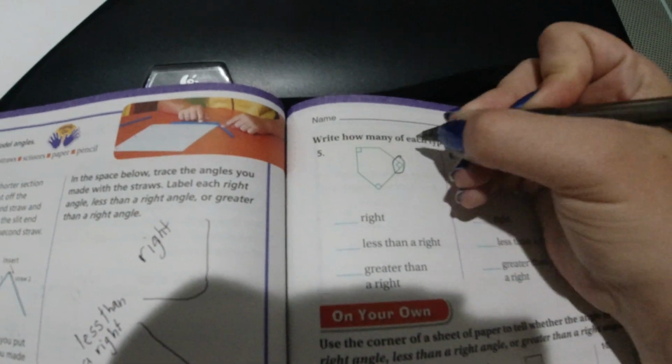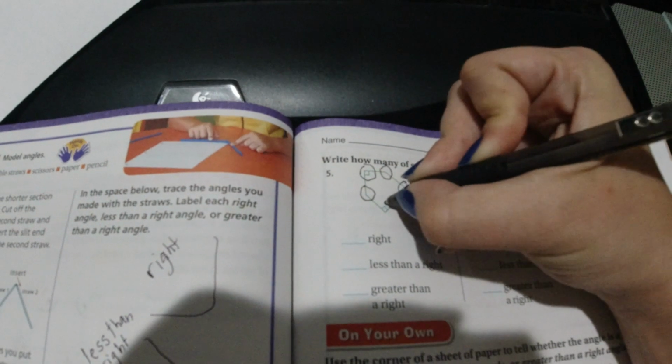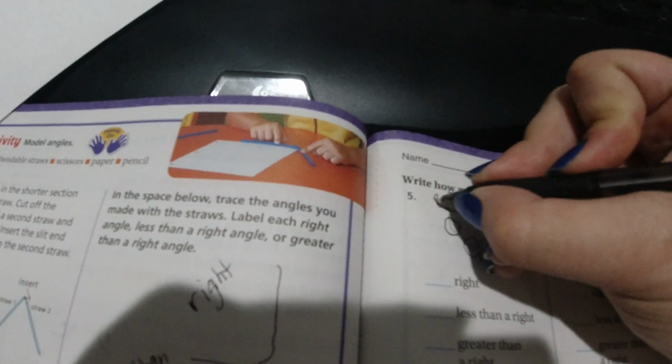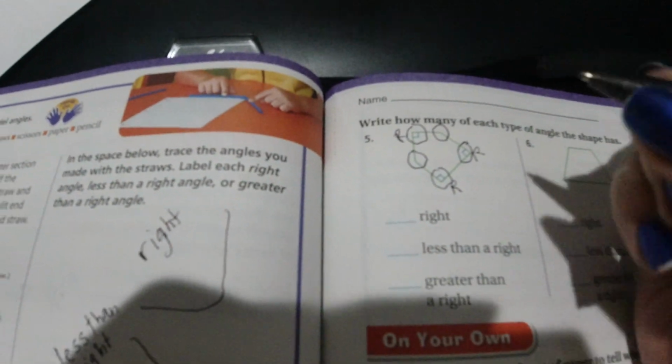Over here, we're going to write how many of each type of angle the shape has. So now we're going to look at all the angles. First, I like to circle all the angles that my shape has. So this shape has 5 angles. So I need to make sure that all the ones I'm putting here are equal to 5. So a right angle, we have here right, right, and right. Those are easy because you find the squares. So it has 3 right angles.